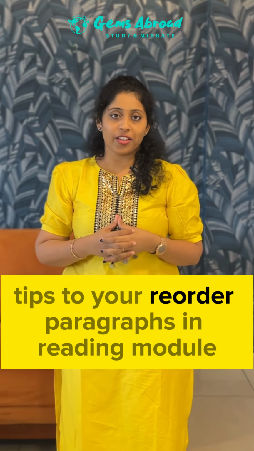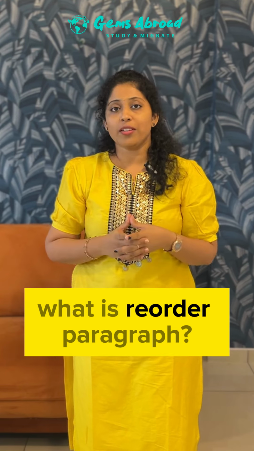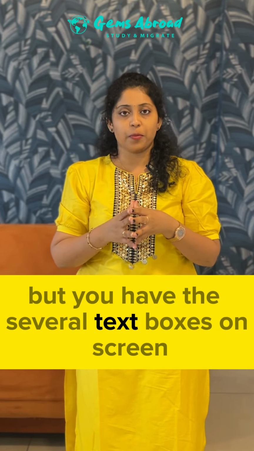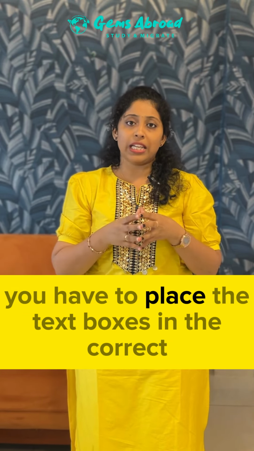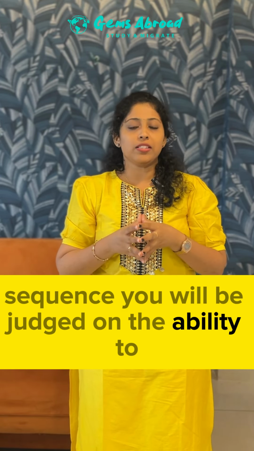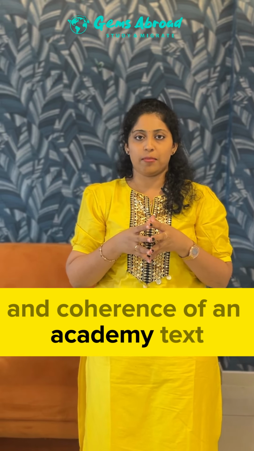Tips for reorder paragraphs in the reading module. What is reorder paragraphs? Reorder paragraphs is when you have several text boxes on screen in a random order. You have to place the text boxes in the correct sequence. You will be judged on the ability to understand the organization and coherence of an academic text.